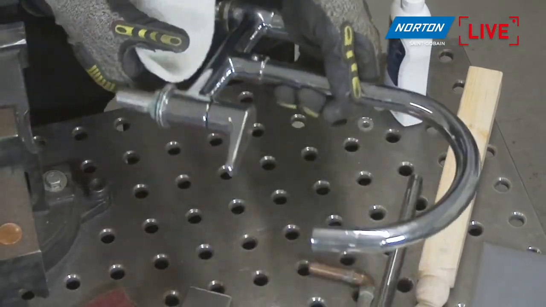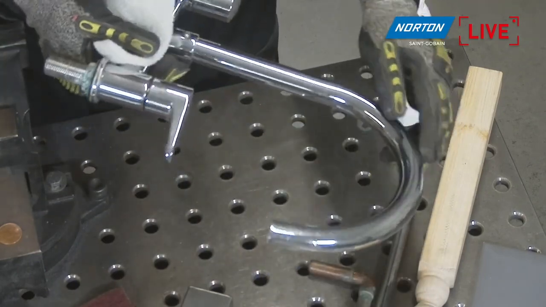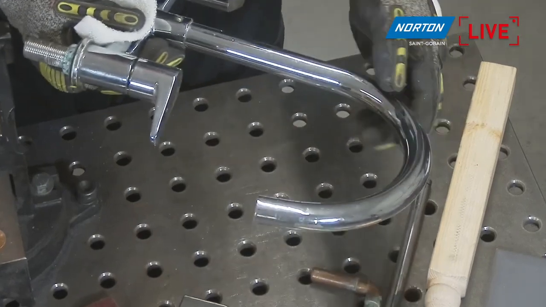But you can see on the surface of the tap, there's a lot of old scale from the water that's been in there. You know, because this was in use for quite some time.